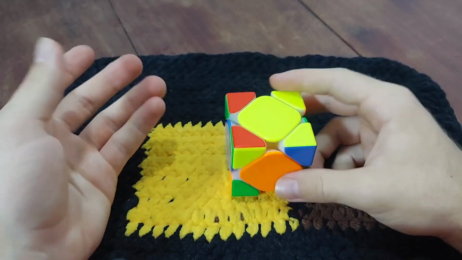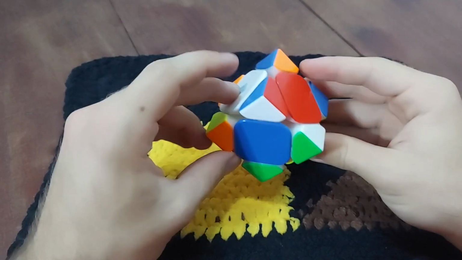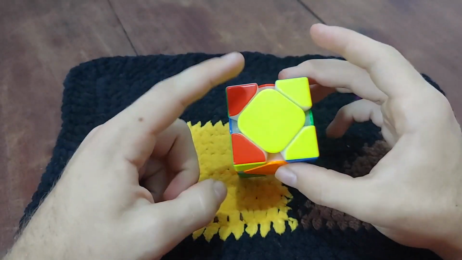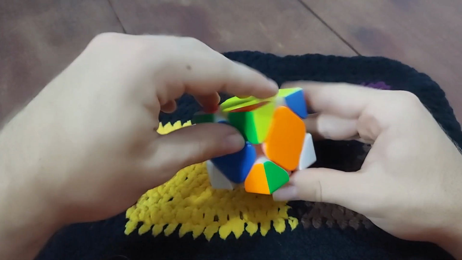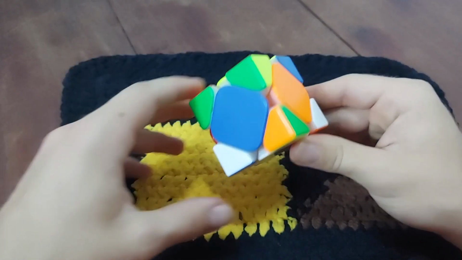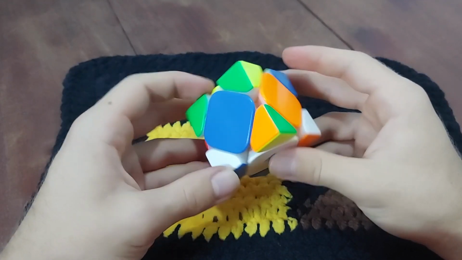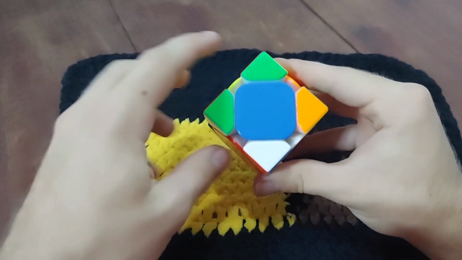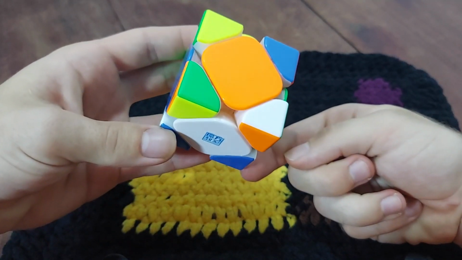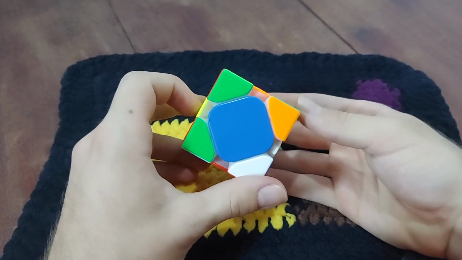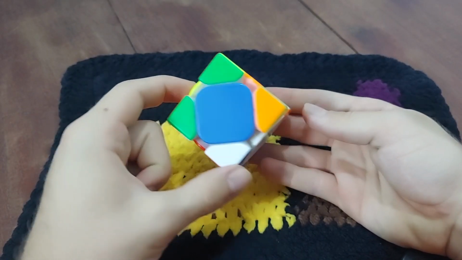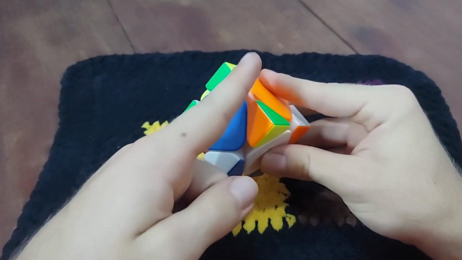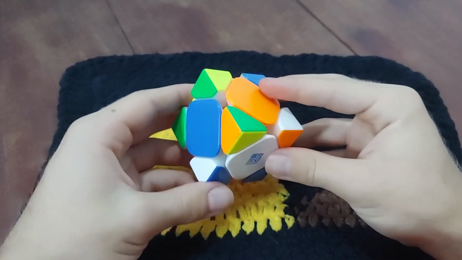So how the first step works, the V. You pick 3 corners that are on the same layer. Well, first of all, you hold it like this, to where you have a diamond facing you with 1 corner on the bottom. Then you turn it to where this slice right here is in front.